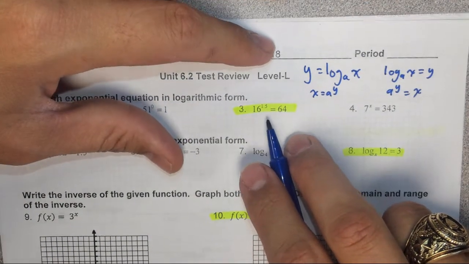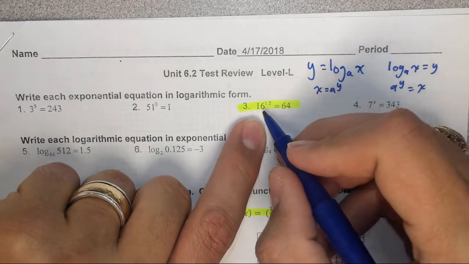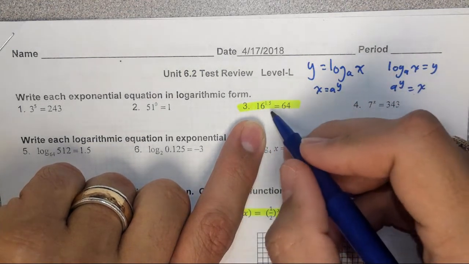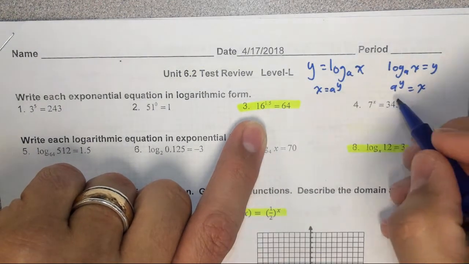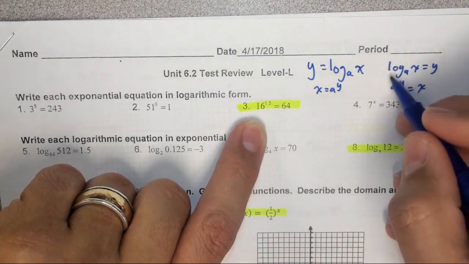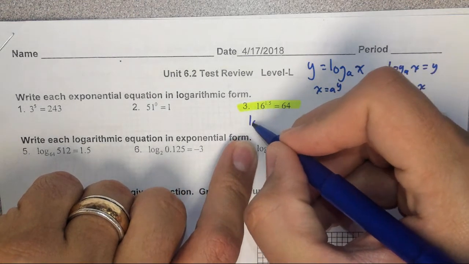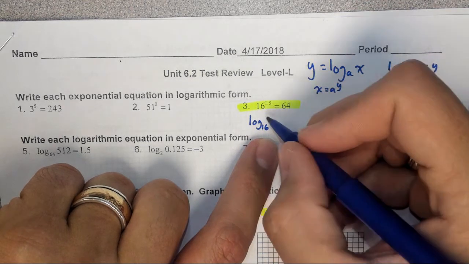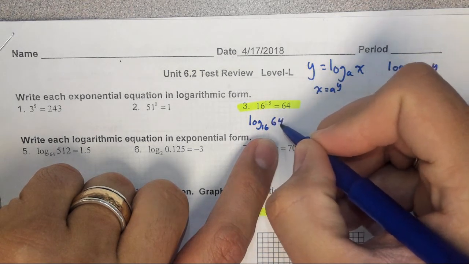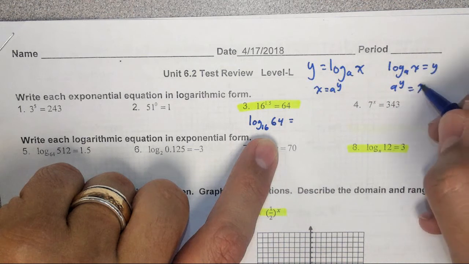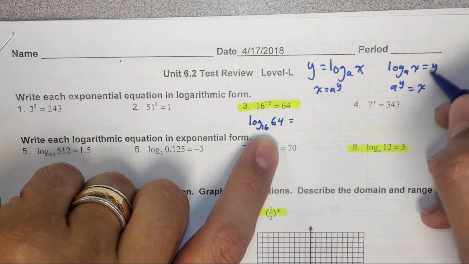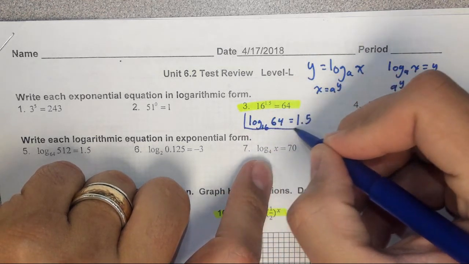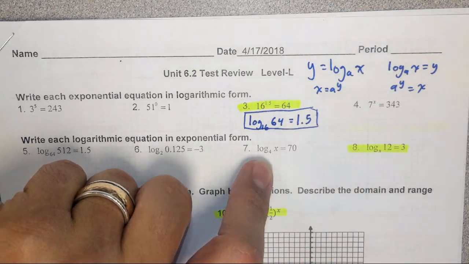Okay, number 3 right here. So we're going to take our values here. Here's my exponential over here, so I'm just going to copy off this one. And I see 16 to the 1/5. My base is 16. A is my 16, so that's what goes on the log. Log base 16, and then the x is what's equal to. Log base 16 of 64 is equal to, and this y over here is the exponent on the exponential, 1.5. That's what we're looking for right there.